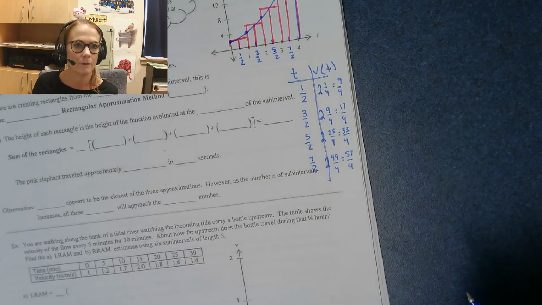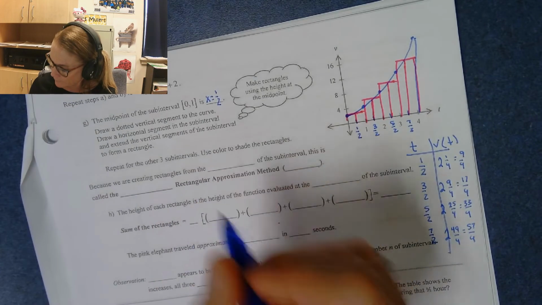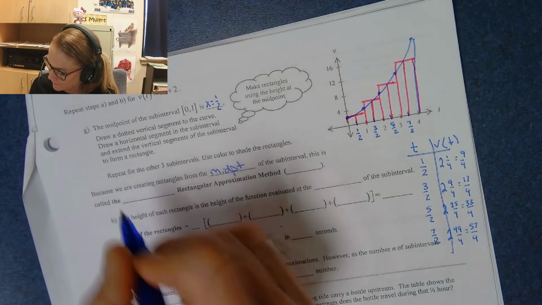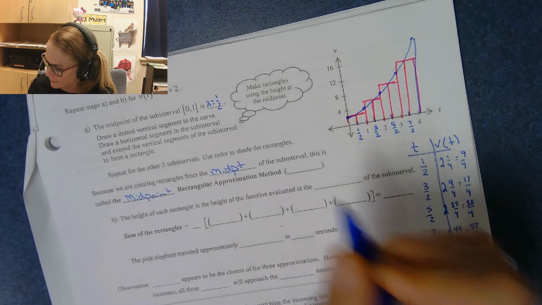Okay, so those are the heights we're going to use. So we'll go in here, and because we're creating rectangles from the midpoint of the subinterval, this is called the midpoint rectangular approximation method, or MRAM.